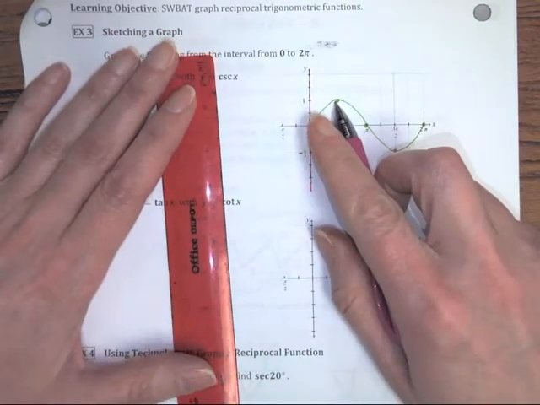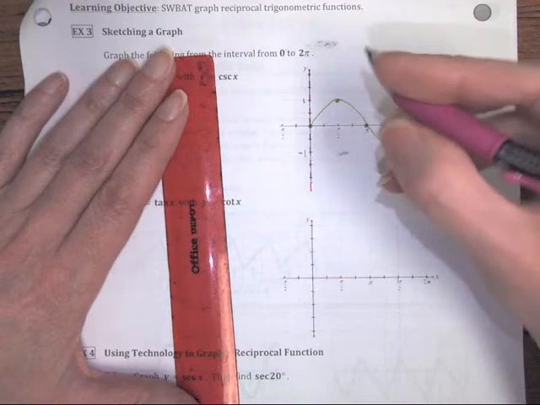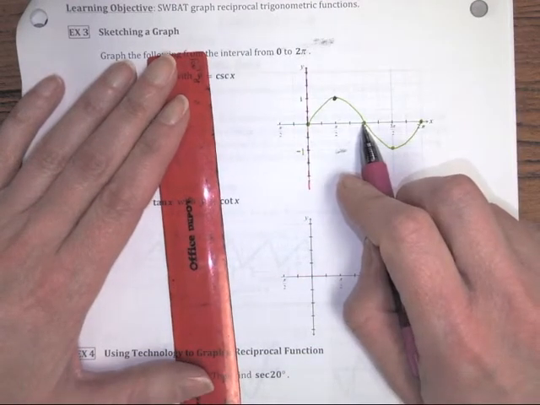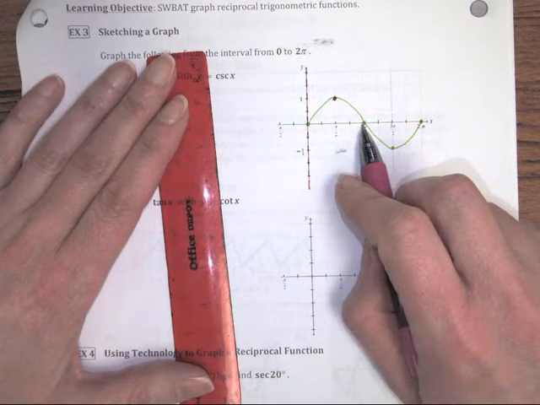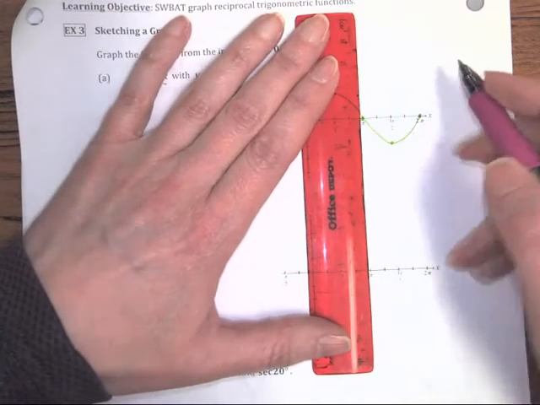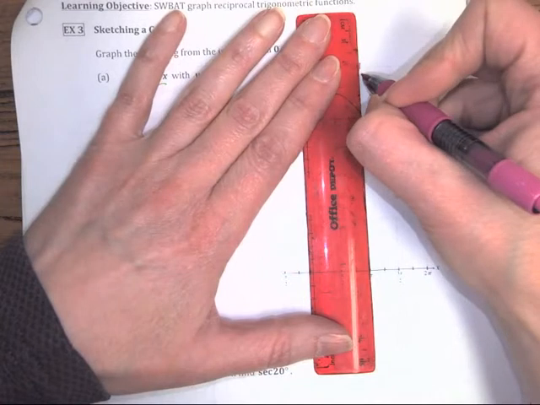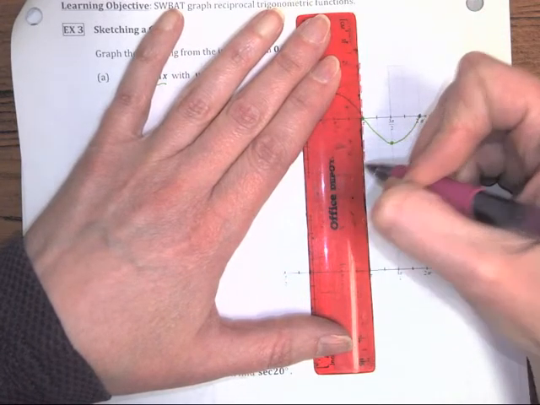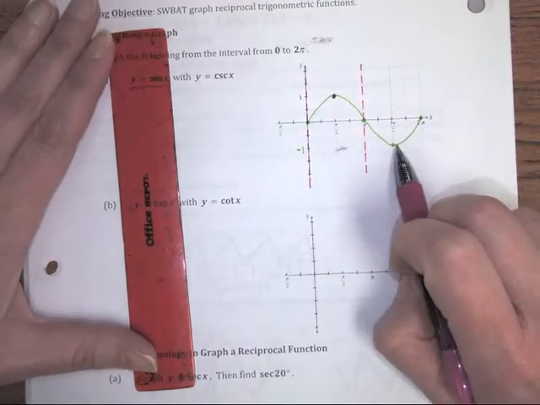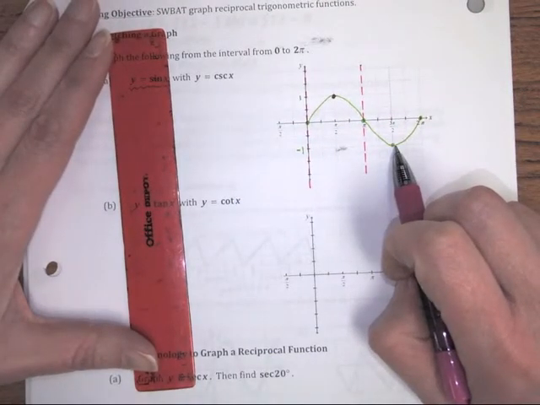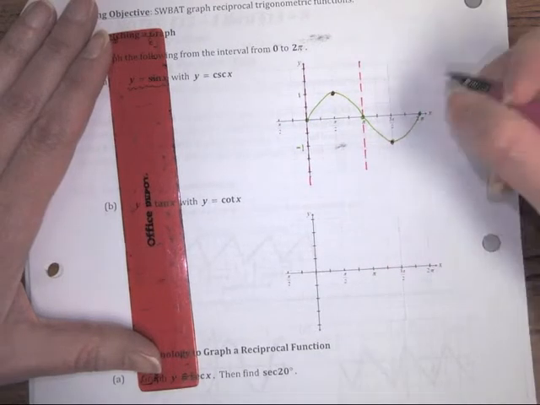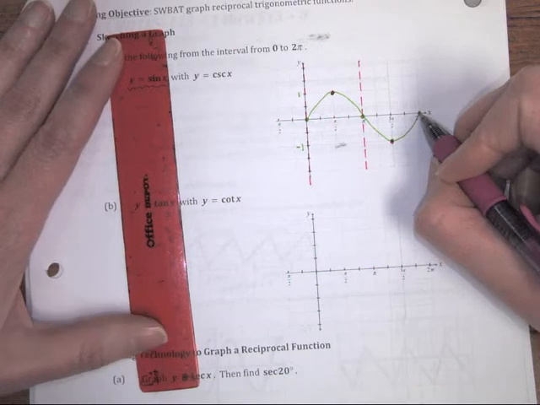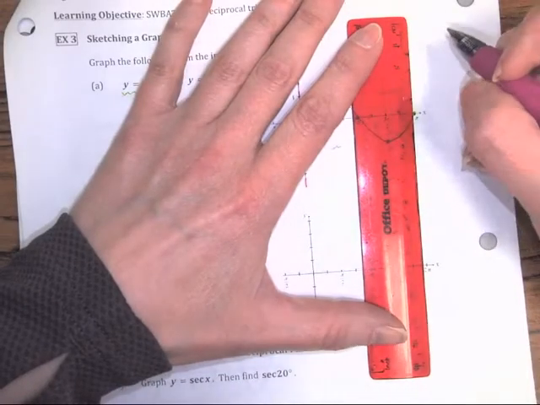Okay, go here. 1 divided by 1? 1. 1 divided by 0? Undefined. Asymptote. 1 divided by negative 1. Okay. And 1 divided by 0? Asymptote.